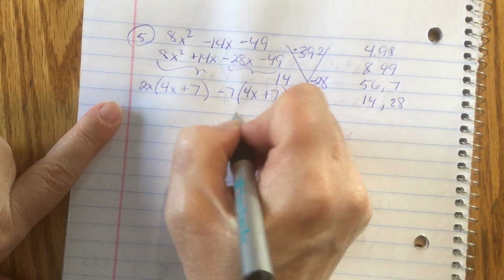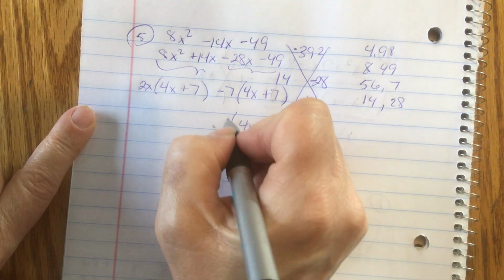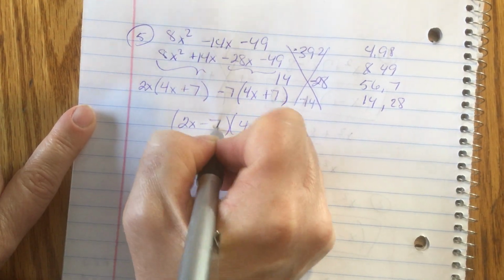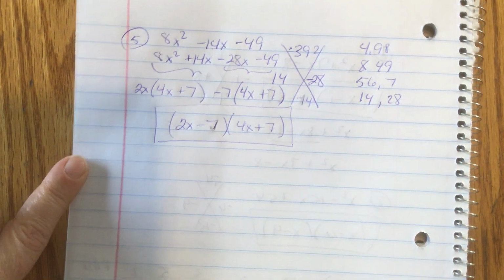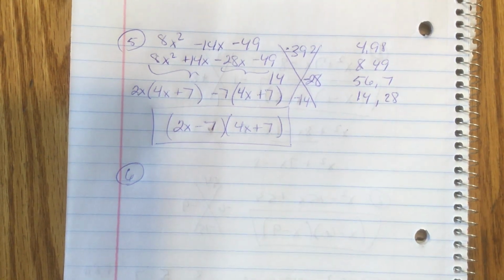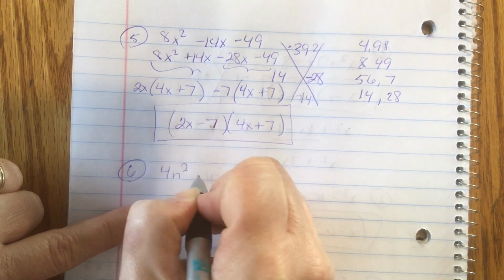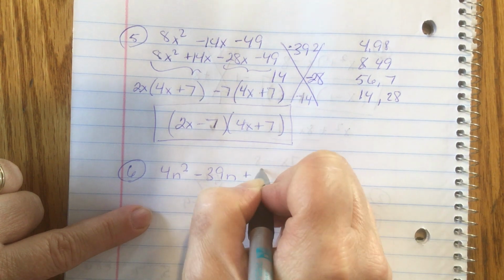So then my second parentheses is 4x plus 7, and it could be your first, it really doesn't matter. And then 2x minus 7 goes in the other parentheses. So that is my answer to number 5. Number 6 is 4n squared minus 39n plus 27.